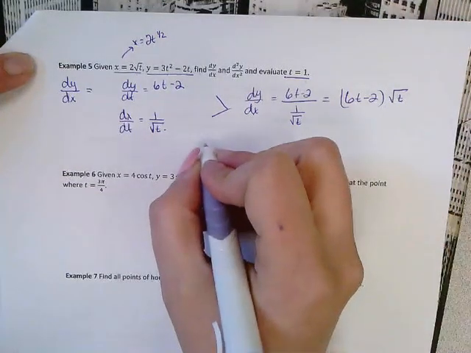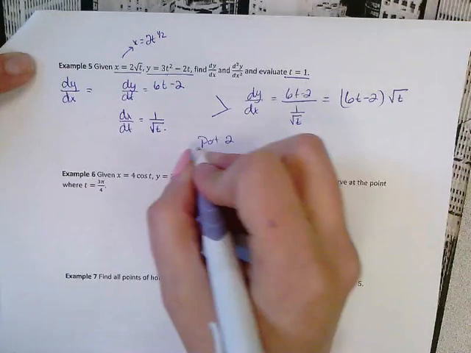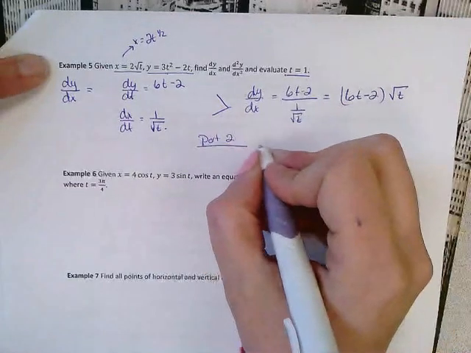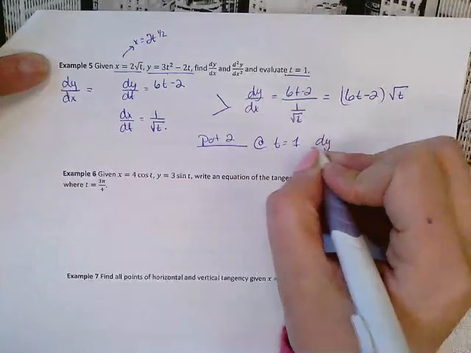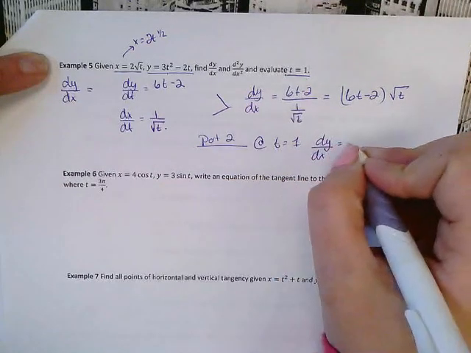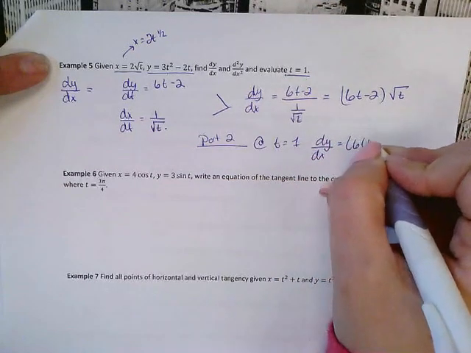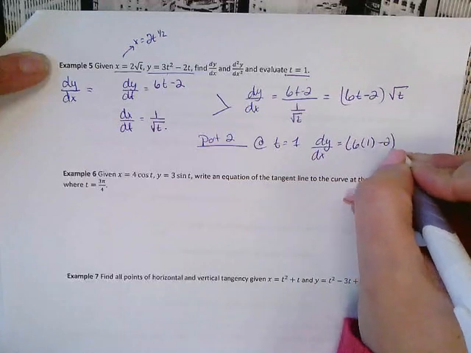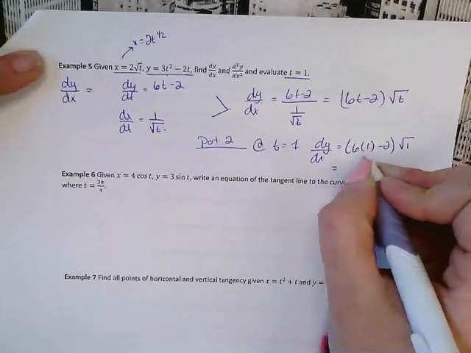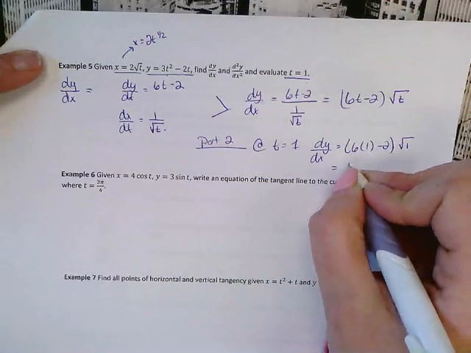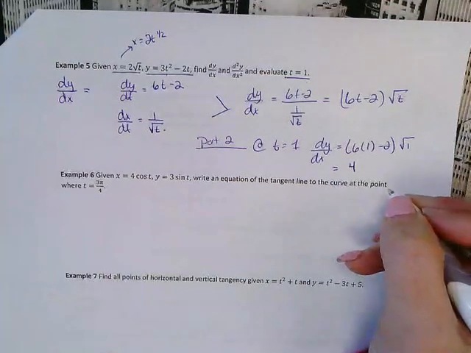And then the second part, we're going to use this to evaluate at t equals 1. dy dx is equal to 6 times 1 minus 2, times the square root of 1, which is 4 times the square root of 1, and that is 4.